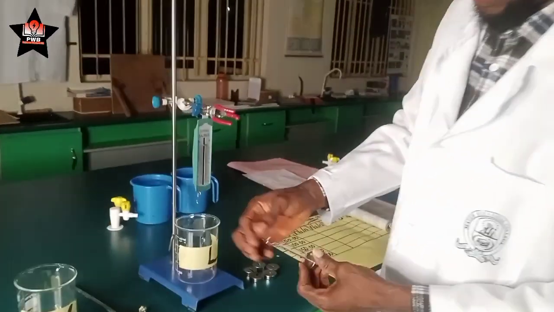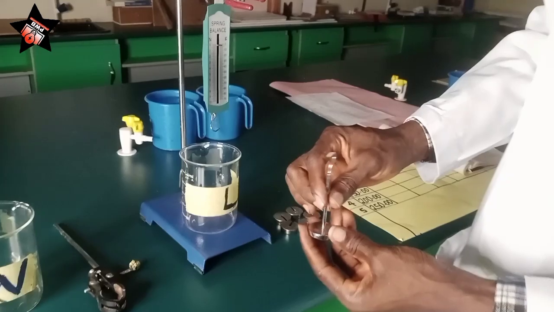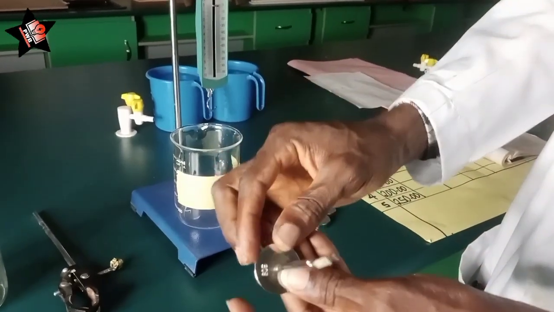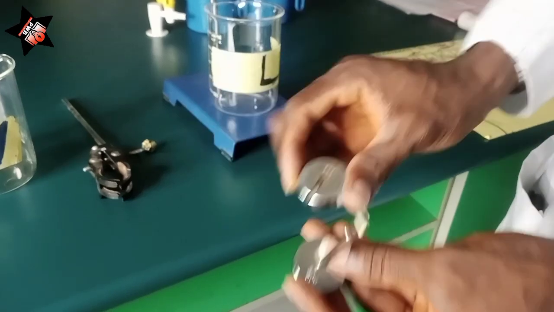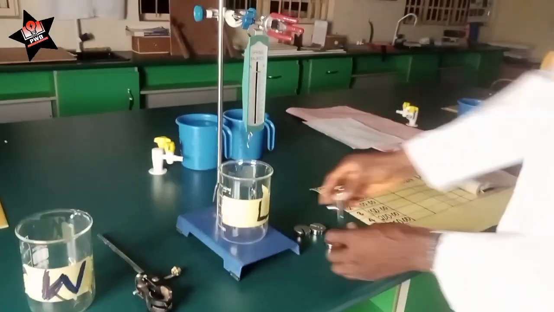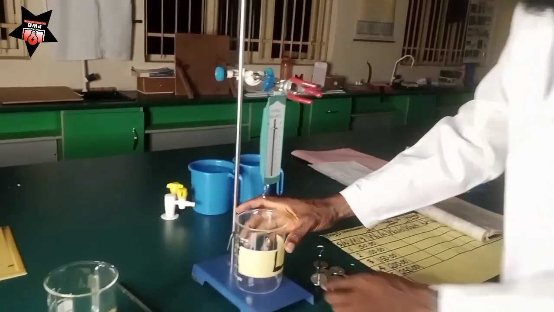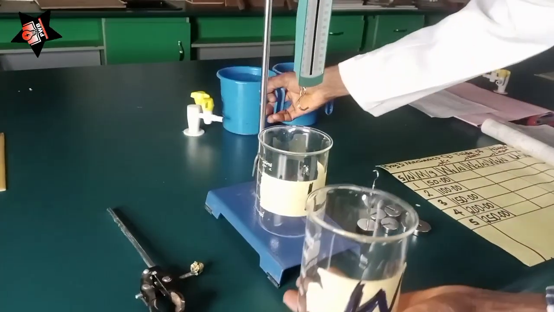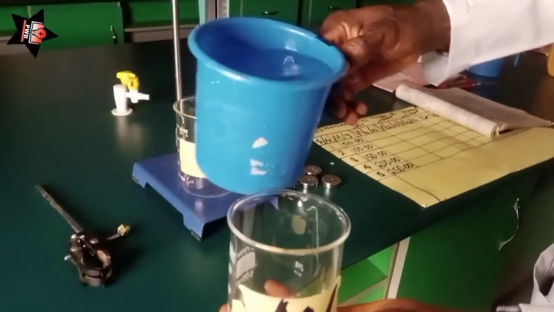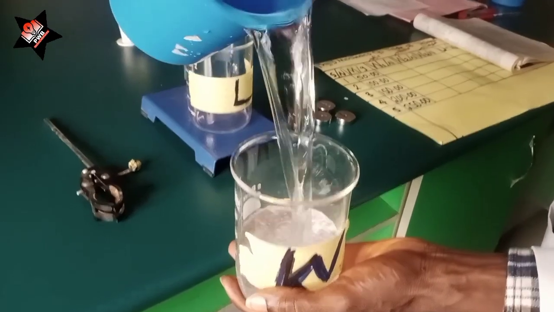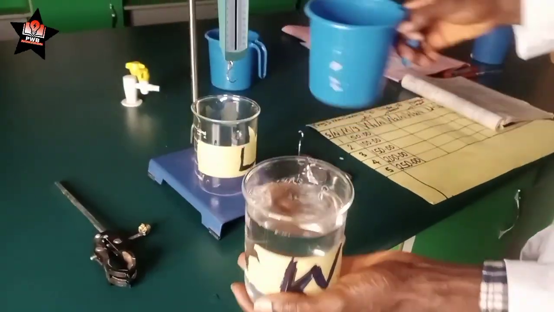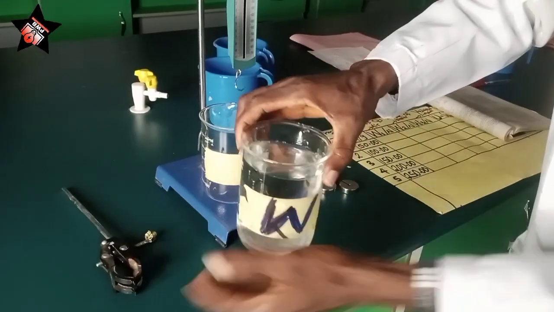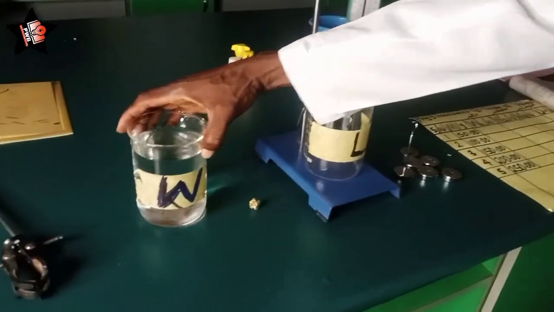This with the hanger is 50 grams. Each of them is 50 grams. You can see that. So 50 grams each. So the container labeled W, we are going to fill it with water. Yeah, that should be enough. So we put it there.